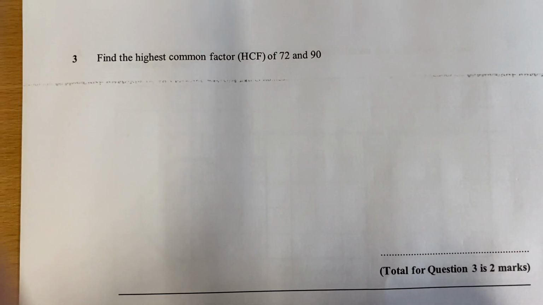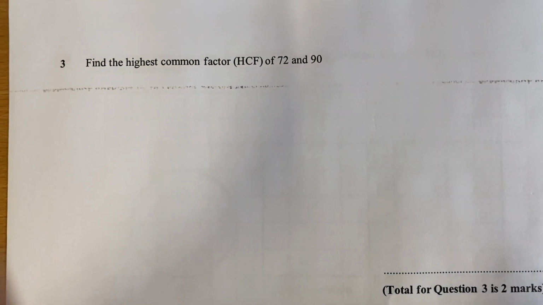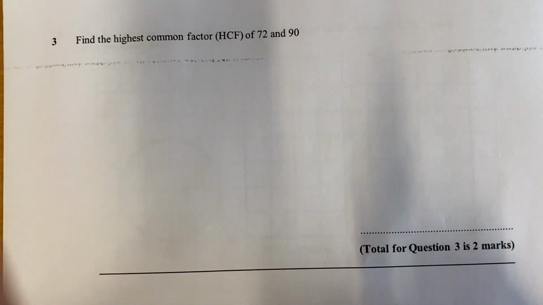I look at factors as being the fathers of numbers. So they're the ones that created these numbers. So what number created 72 and 90? To do that is a really nice method. They call it the ladder method.